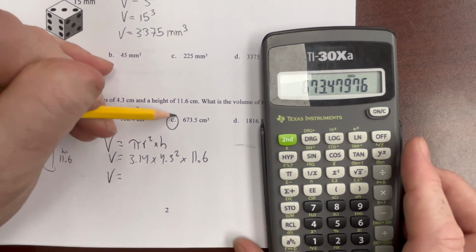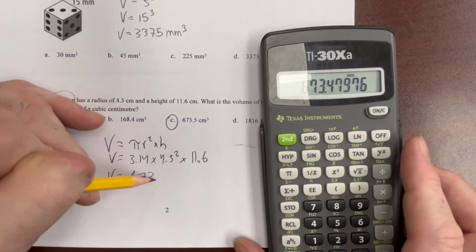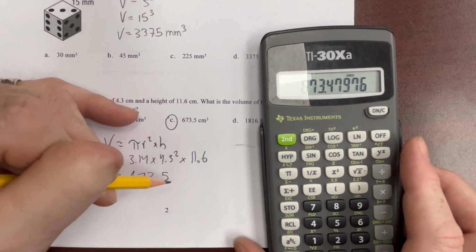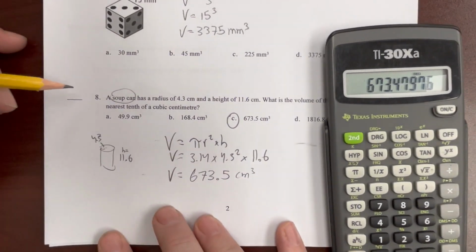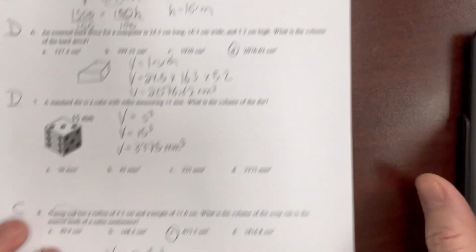That gives 673.4, so 673.5 centimeters cubed. C.